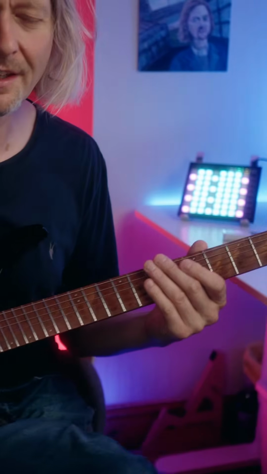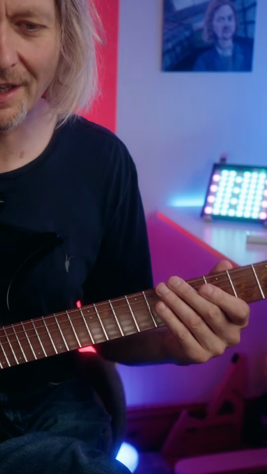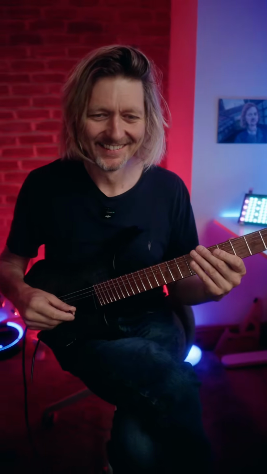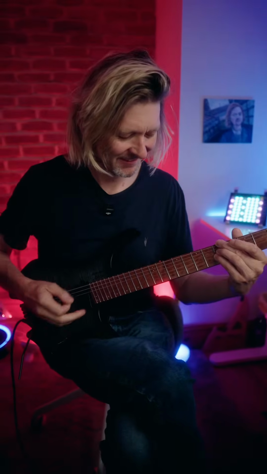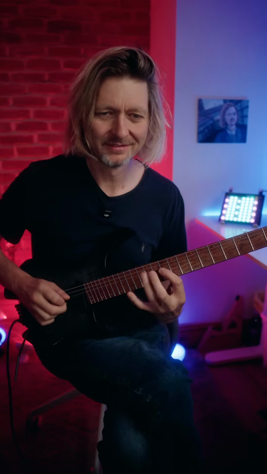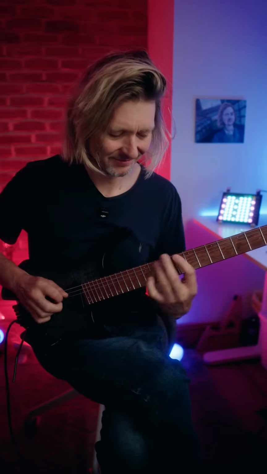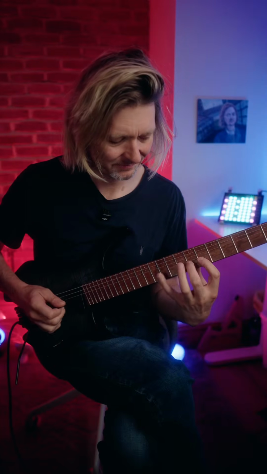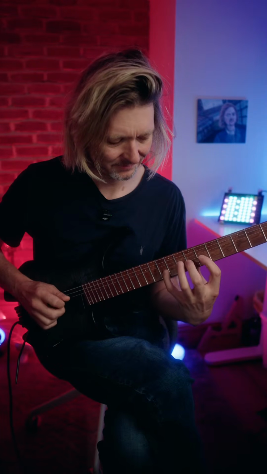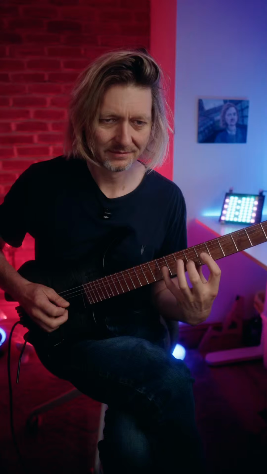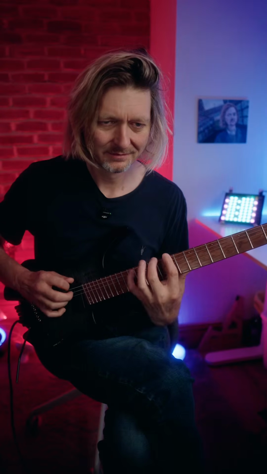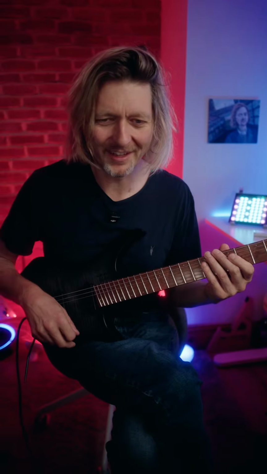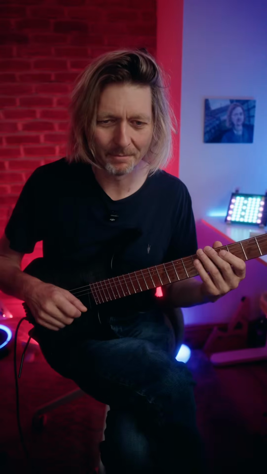Right, I'm vaguely relating that to the melodic minor scale. So it's a fairly kind of blunt way of doing it.